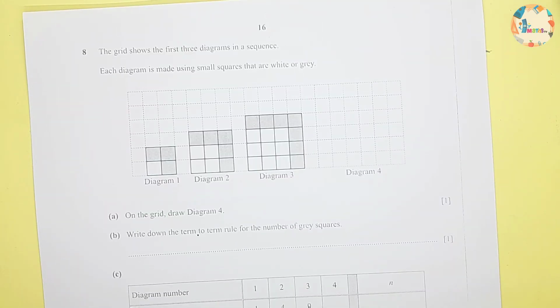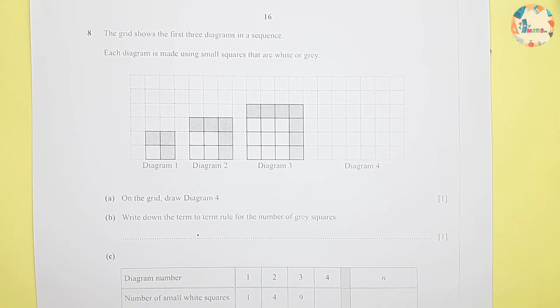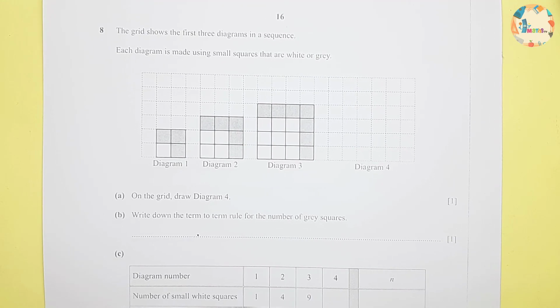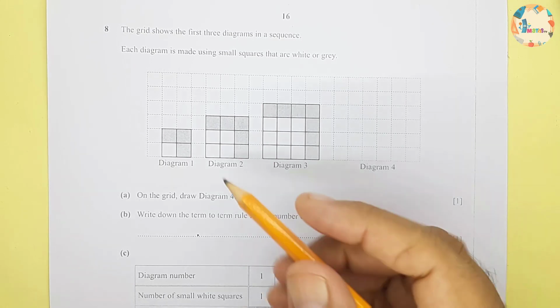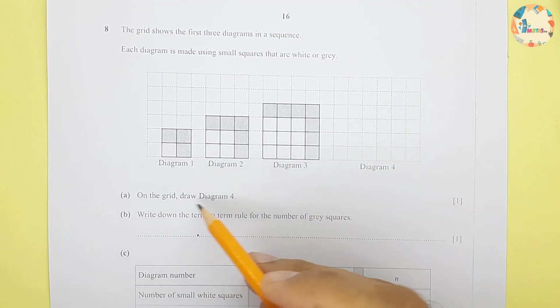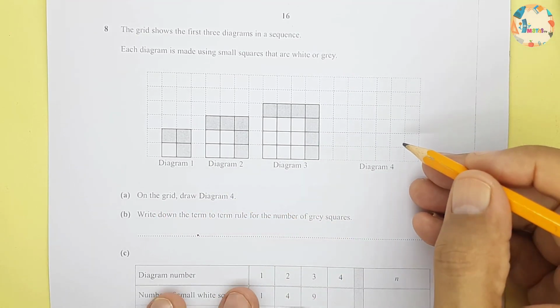Now question number 8. The grid shows the first 3 diagrams in a sequence. Each diagram is made using small squares that are white or gray. So diagrams 1, 2, 3 are provided on the grid. Draw diagram 4. So we have to draw diagram 4.